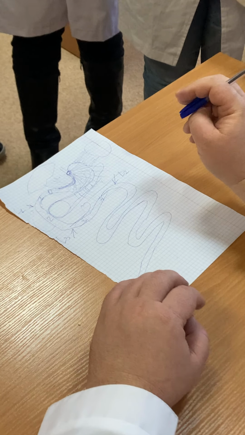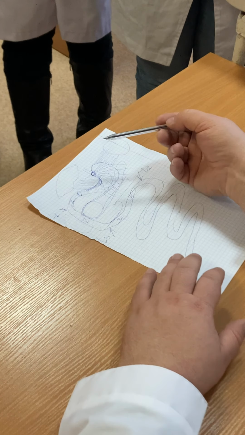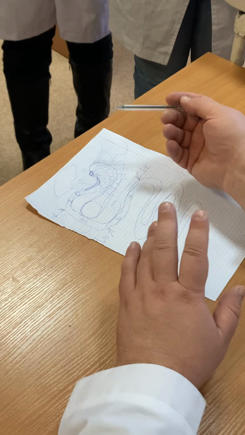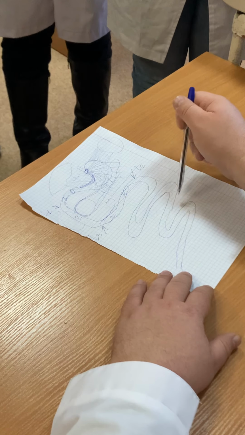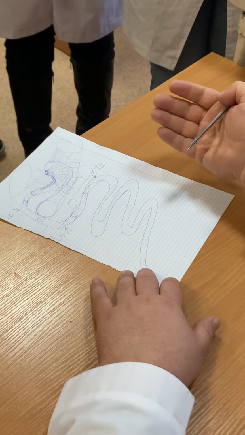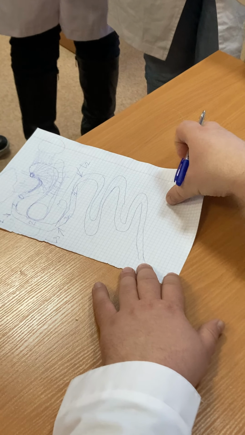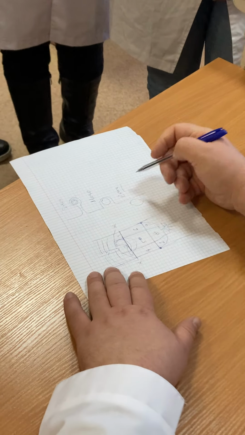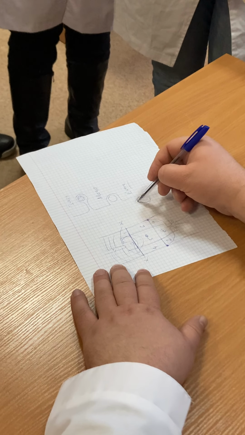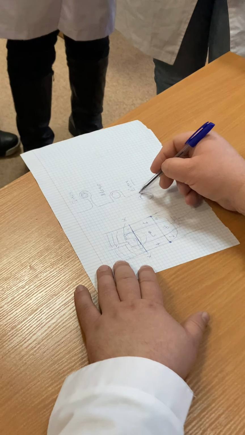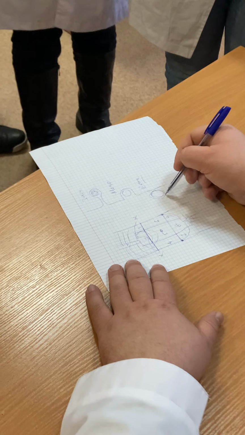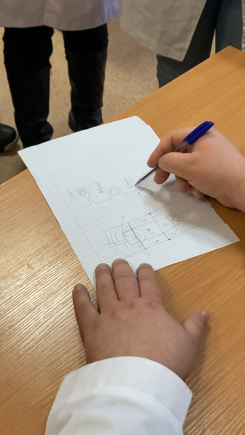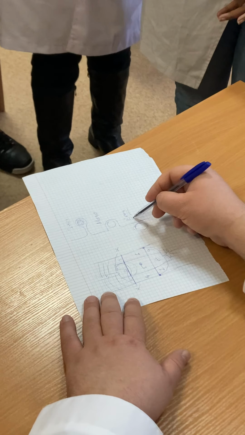Now, the wall of the duodenum, the same as the wall of all the small intestine, has three coats. The external coat is the peritoneum, and the duodenum has an extraperitoneal position. Only the anterior side of the duodenum is supplied with peritoneum. Extraperitoneal position in the duodenum.